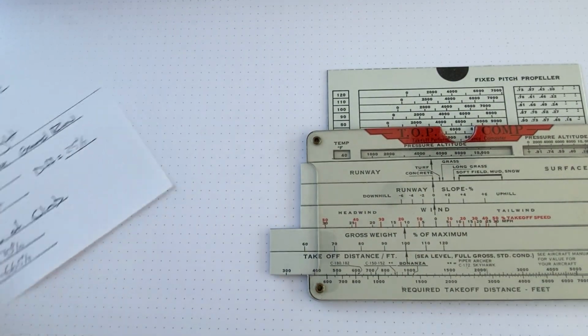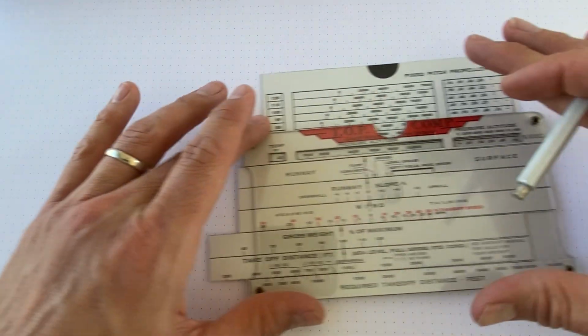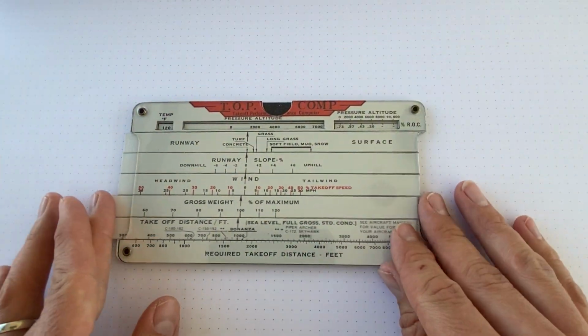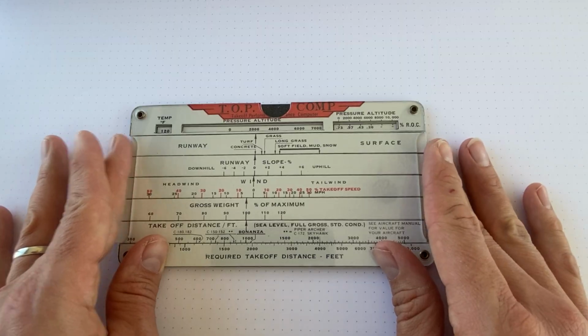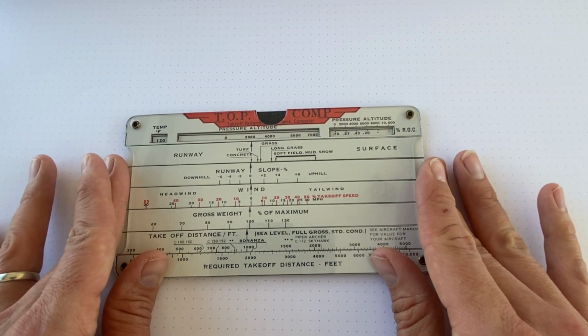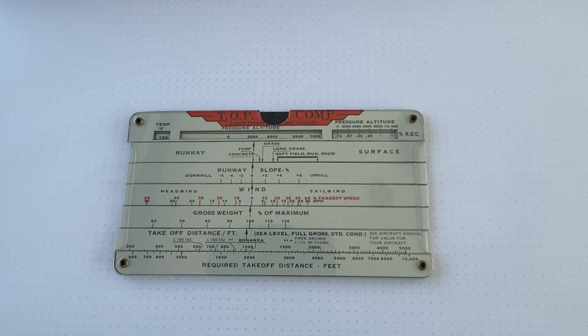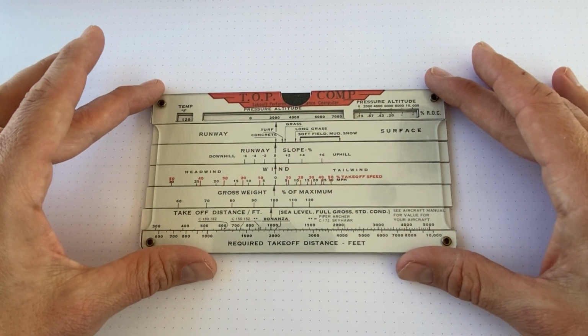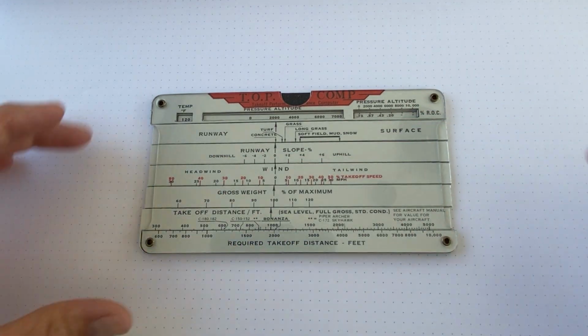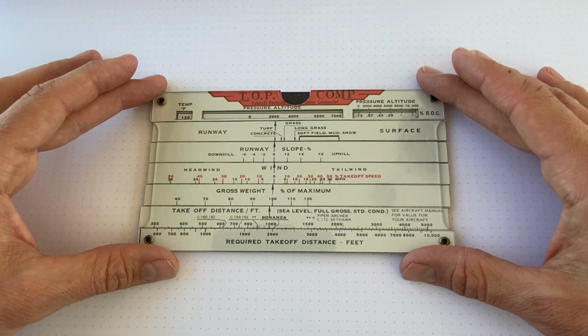So that's how the TOPCOMP works. A nice, simple device. And if you are learning to fly, it's great to be able to sit down and manipulate some of these different variables to find out which variables have the most impact and how do they add together or subtract together in different ways. So for example, if you were interested in trying to find out, given a situation where you could take off downhill with a slight tailwind, would that be better off than taking uphill with a slight headwind? You could use this device to set those parameters and figure out the answer.